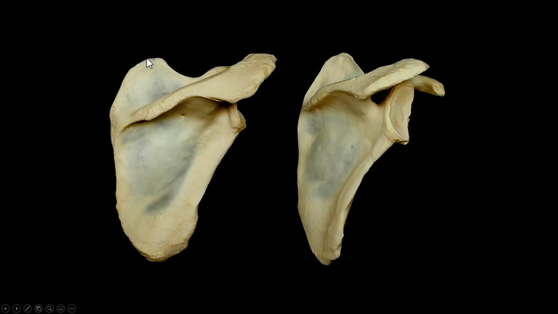And it's going to, again, have the superior angle, inferior angle, lateral or axillary border, medial or vertebral border. And on this view, you can see just a little bit better the glenoid cavity. You can see the coracoid process peeking around, the acromion, the spine, the supraspinous fossa, and infraspinous fossa.